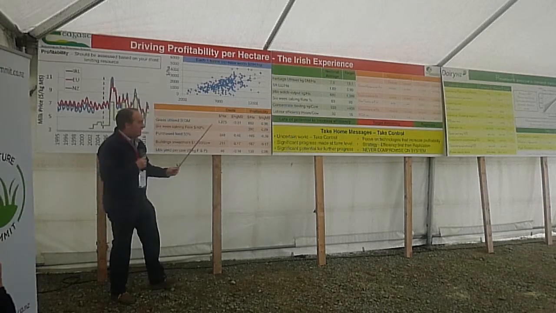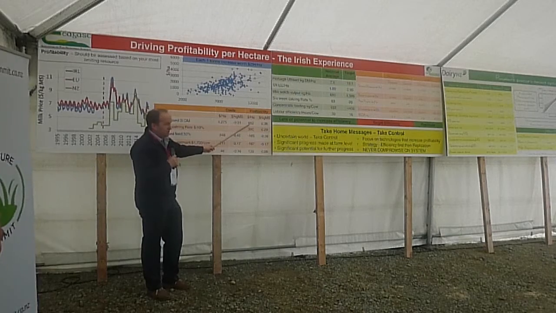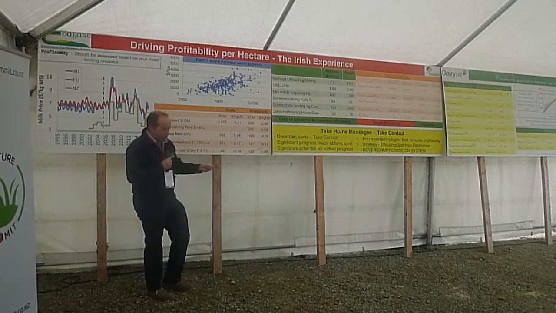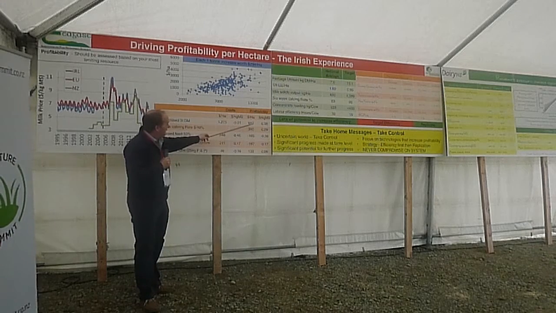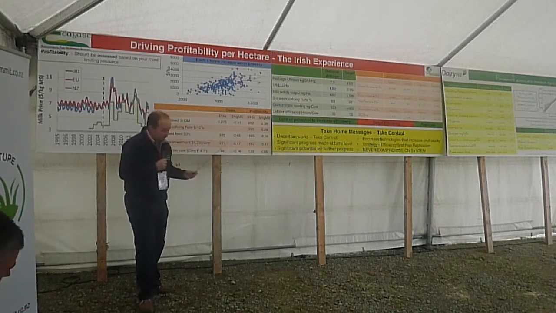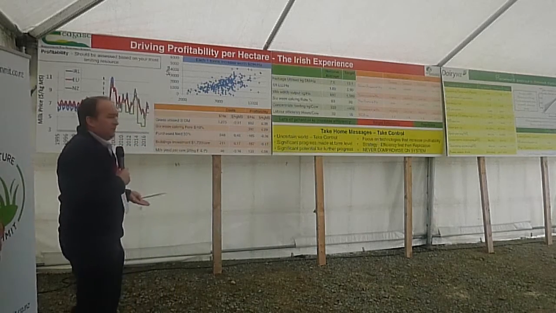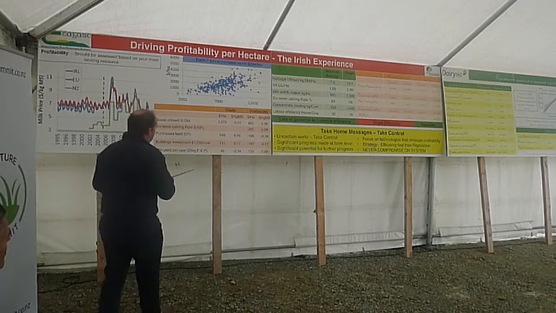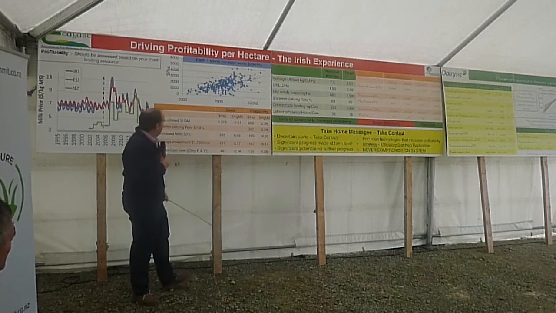So, what was the implication in terms of profitability? $294 multiplied by 3 is $882. So for every extra 3 tonne, it increased profitability by $882. Scale that up to a 100 hectare farm, and you can see that's $88,000 for a 3 tonne increase in utilisation. It increased profit per kilo of milk solids by 36 cents.